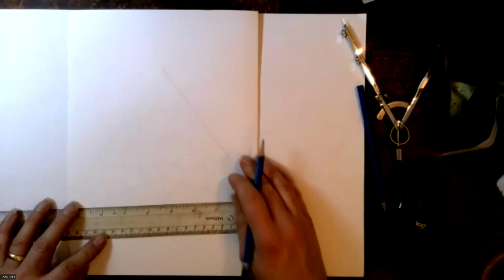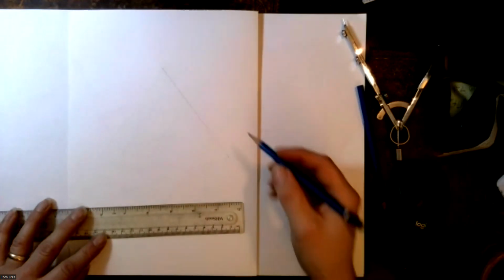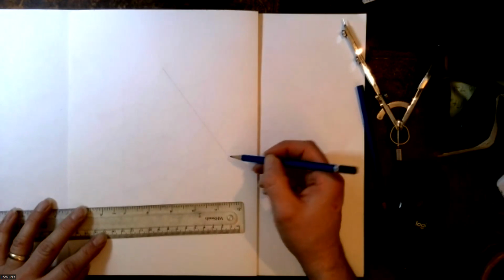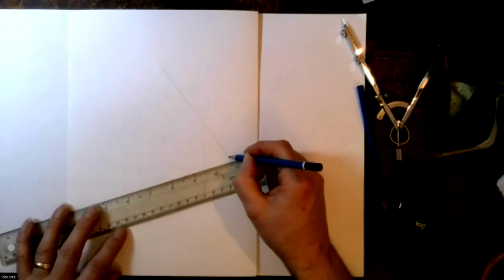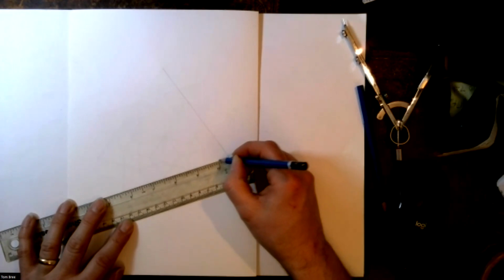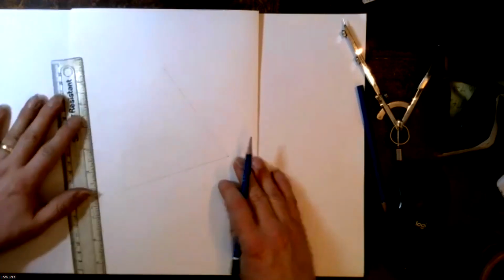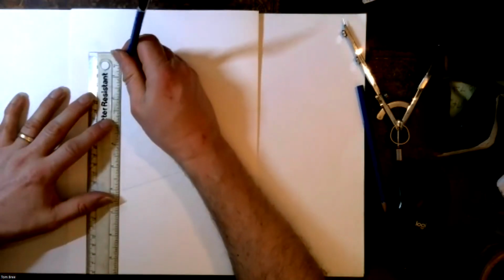So I'm going to do the same star as what I did previously. So skipping one, two, and going to the third. I'll assume you've got the hang of that. Again, skipping one, two, going to the third. One, two, going to the third.